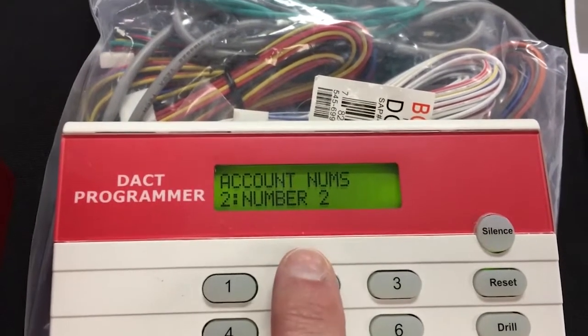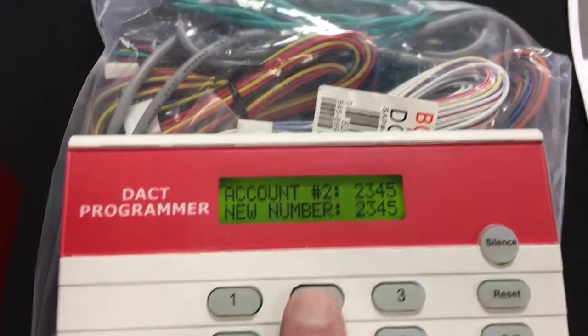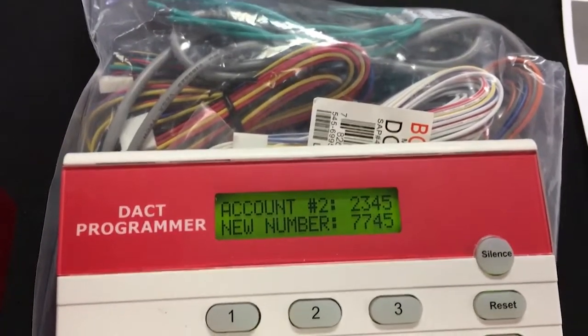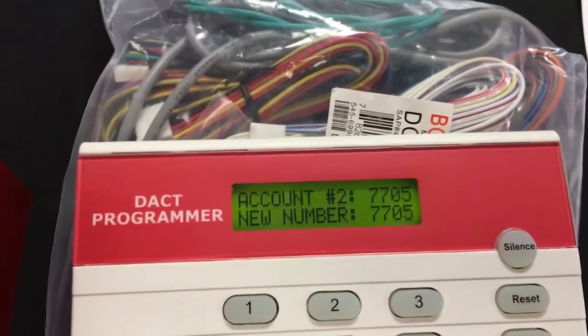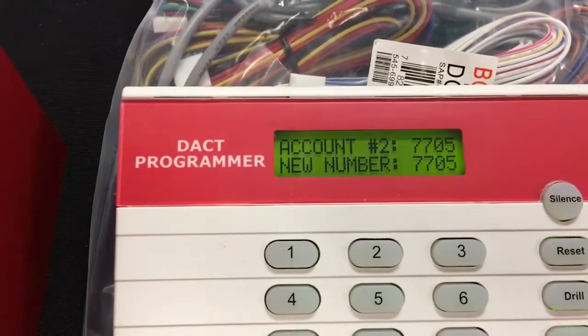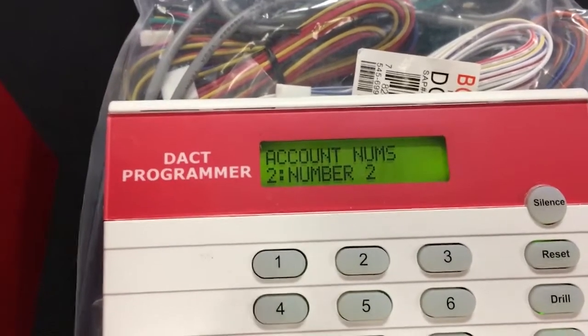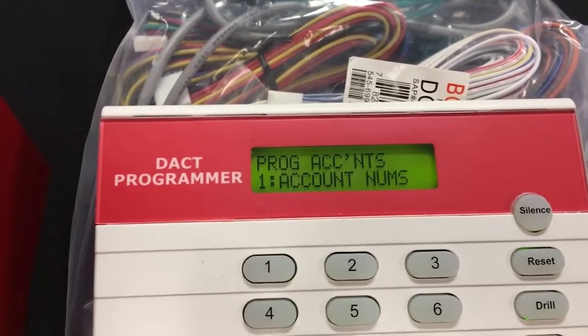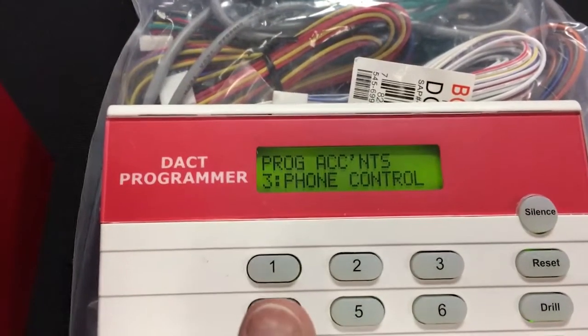Now we'll do the 2 for line 2. Again, there's that default number, but we'll put in 7705 and hit the command. Now we'll hit the clear again. So that gets our 2 account numbers in. Next thing we need to do is put the phone numbers in.